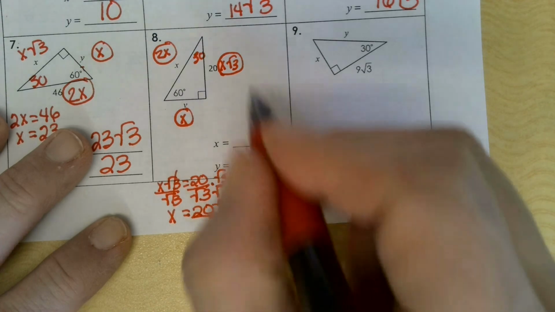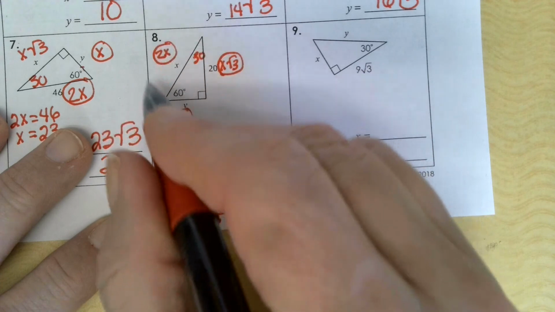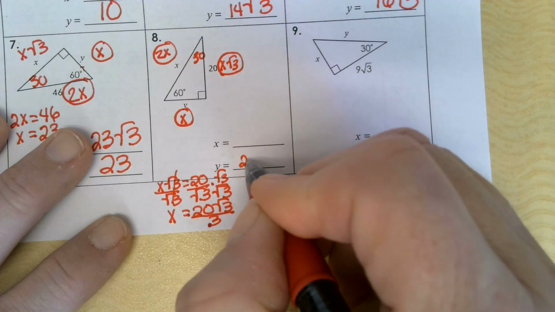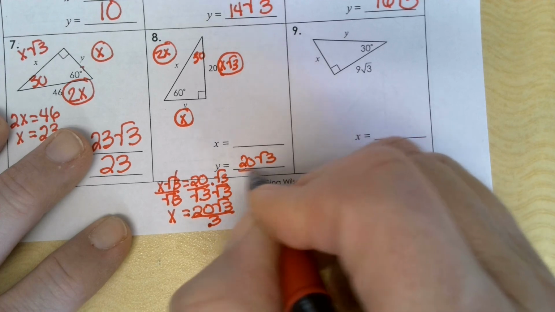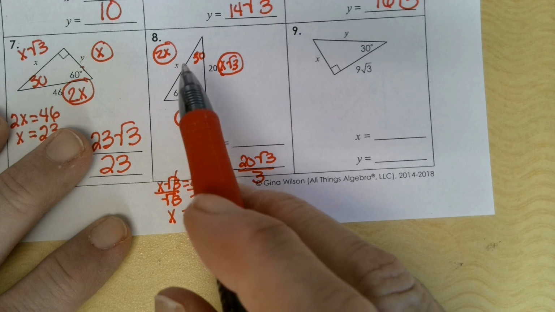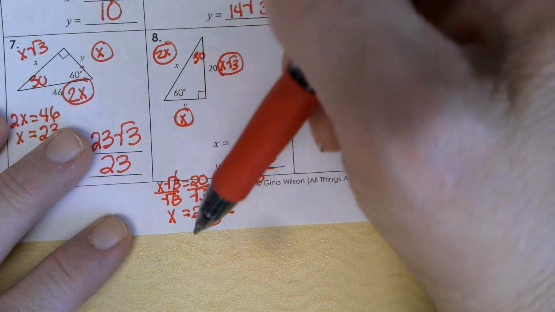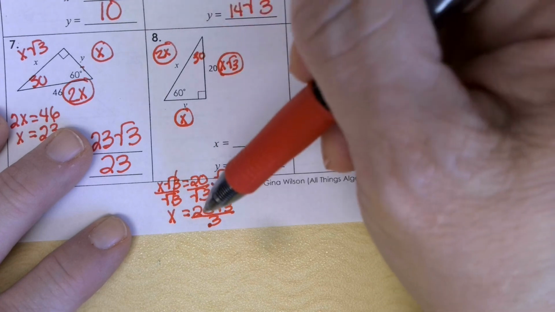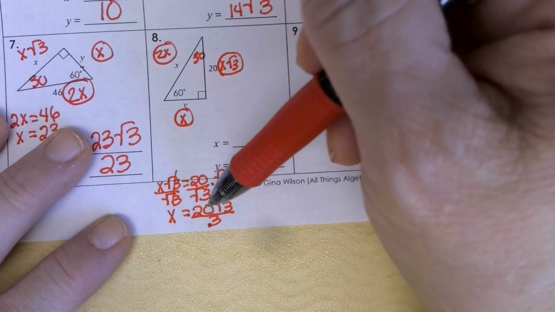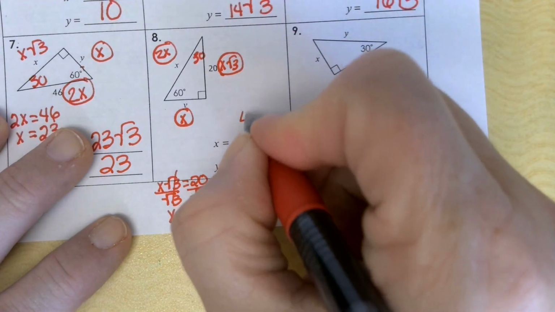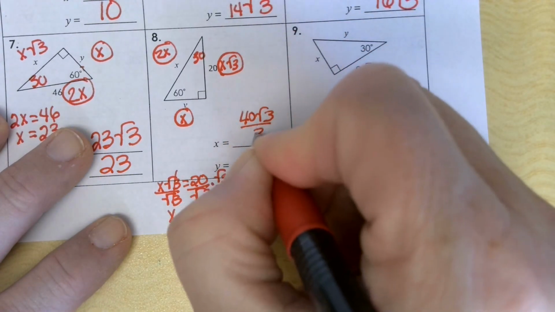Now where does that go? Right here. That is the y. Okay, 20 radical 3 over 3. So to get the answer for x, I need to take my value and multiply it times 2. Remember, when you multiply by 2, you're multiplying this number here. So that is going to be 40 radical 3 over 3.